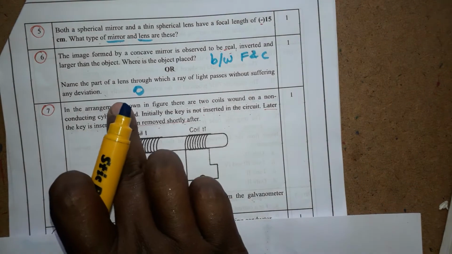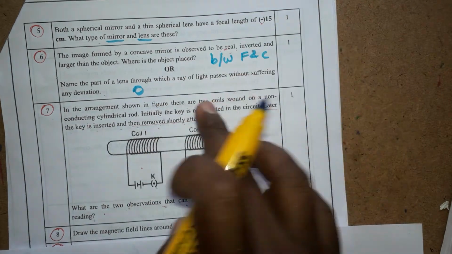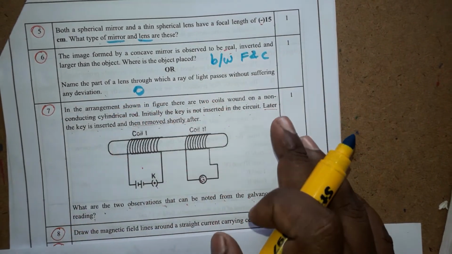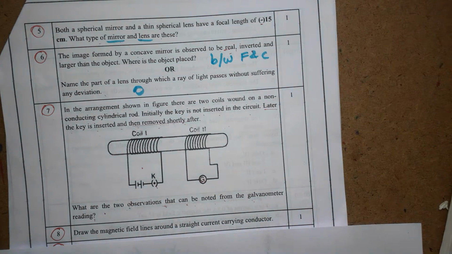For the sixth question, in the either-or option, you can try any question. The second answer is that it passes undeviated, straight, without any deviation. Question number 7.